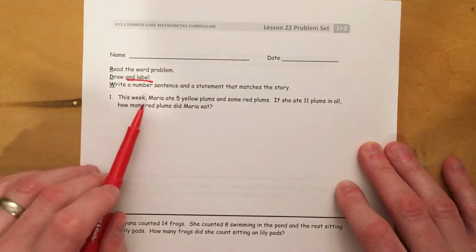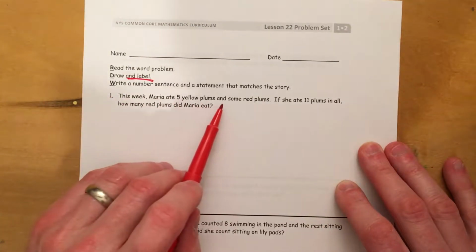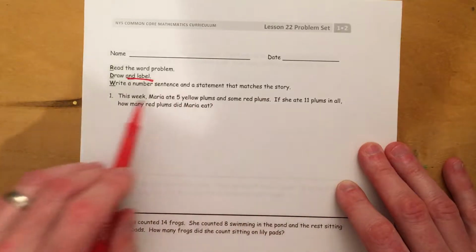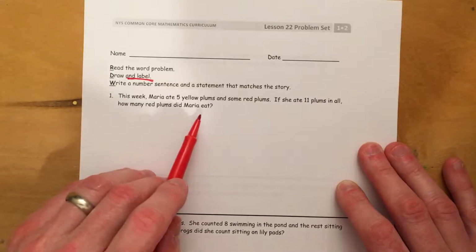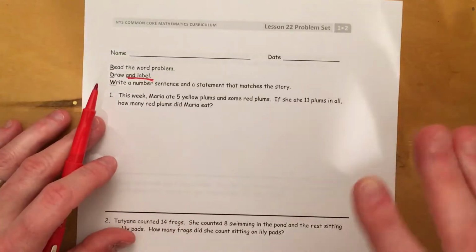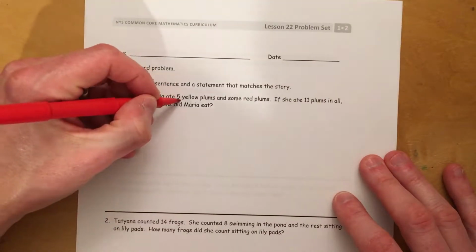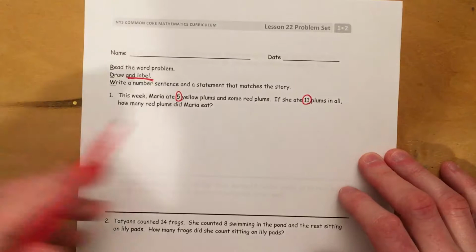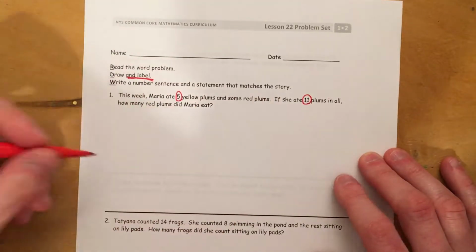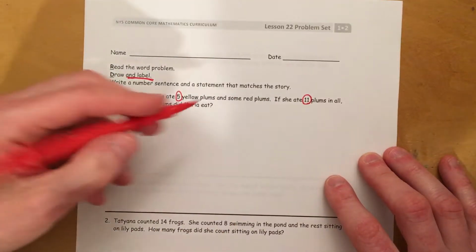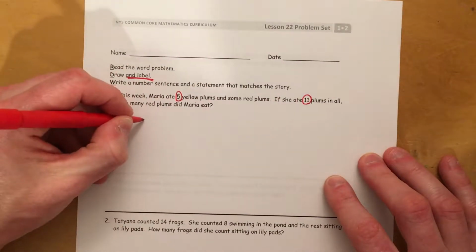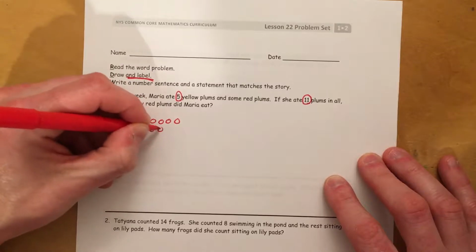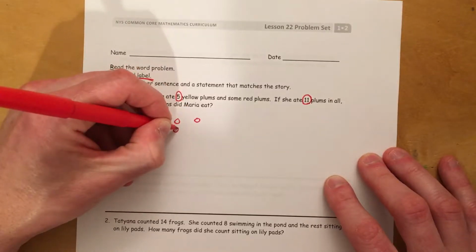Okay, so this week Maria ate 5 yellow plums and some red plums. If she ate 11 plums in all, how many red plums did Maria eat? So we need to take our numbers, so 5 and 11, and draw this out. So I'm going to go ahead and start by drawing out 11 plums. 1, 2, 3, 4, 5, 6, 7, 8, 9, 10, and 11.